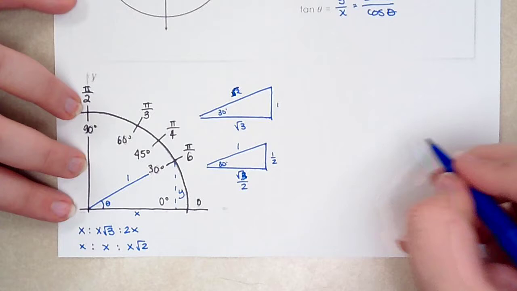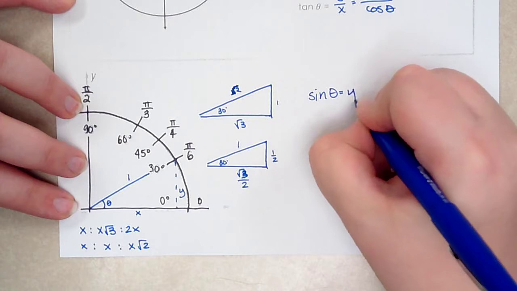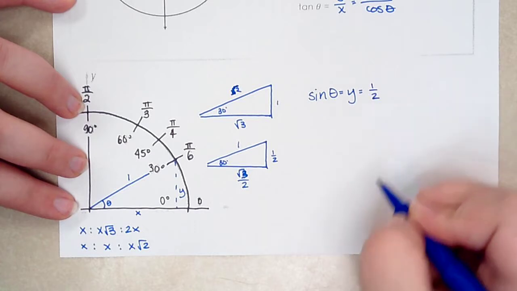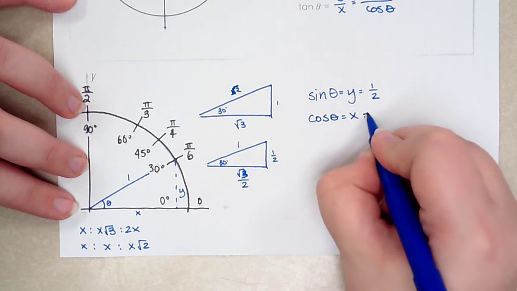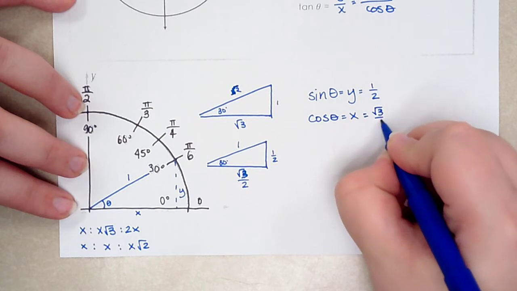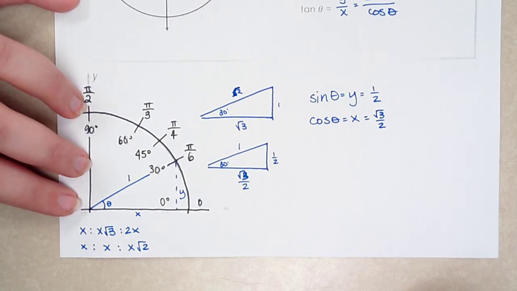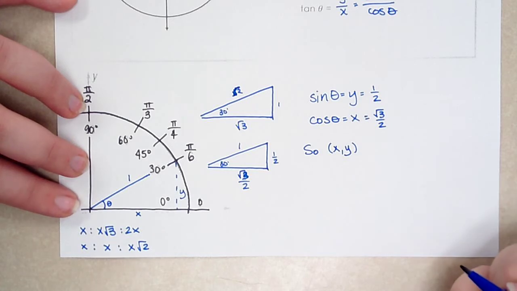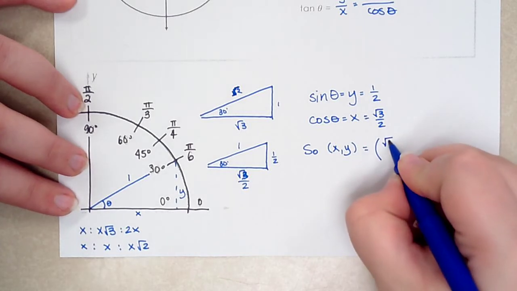All right, and as I said before, let's use that. Sine of theta, which in this case is 30, is still equal to my y, or as I see here, 1/2. My cosine of theta is equal to my x, or as I see on my triangle here, root 3 divided by 2. So cosine of theta equals x and sine of theta equals y. So my coordinate point for 30 degrees on Radian Man is going to be equal to root 3 over 2.